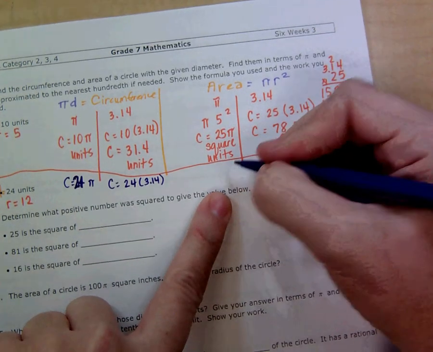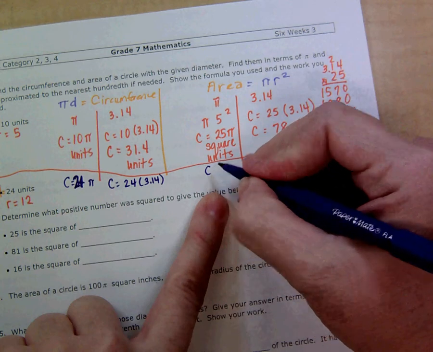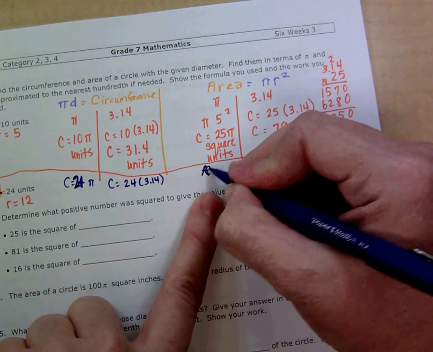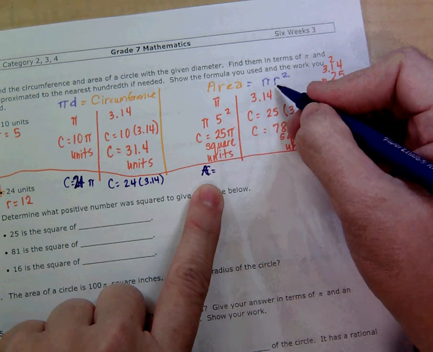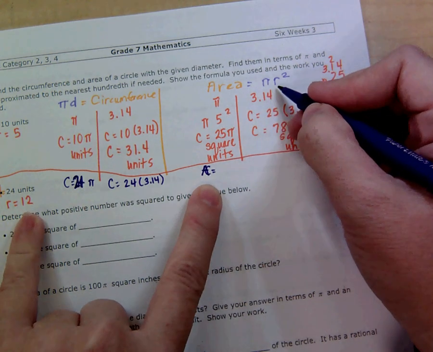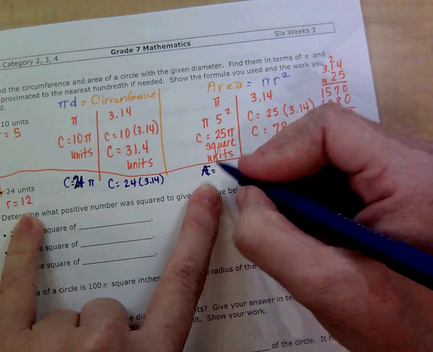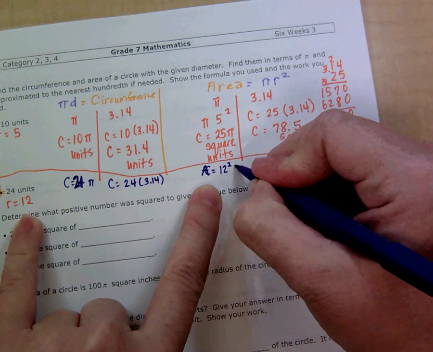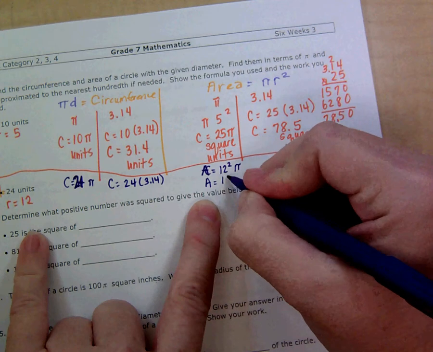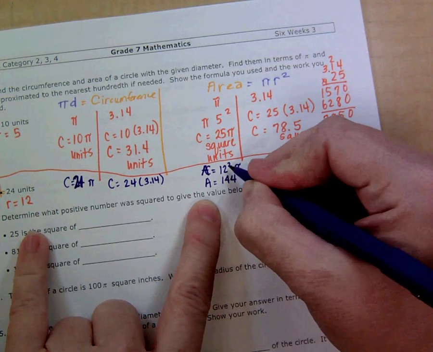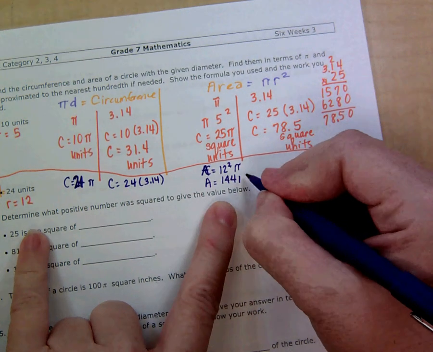And then this one, not circumference anymore, we're looking at area now. Area is equal to the radius squared, 12 squared times pi. So the area is equal to 144, because 12 squared is 12 times 12.